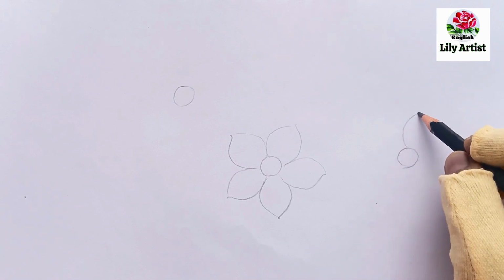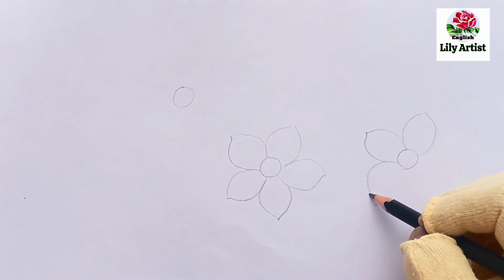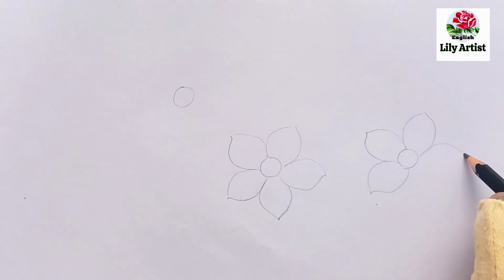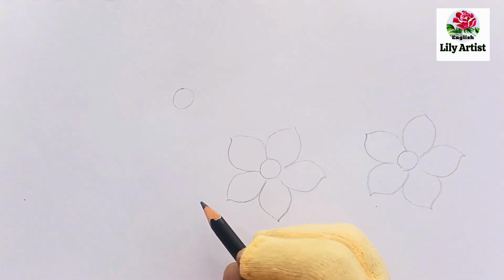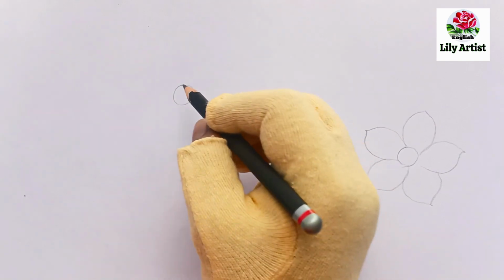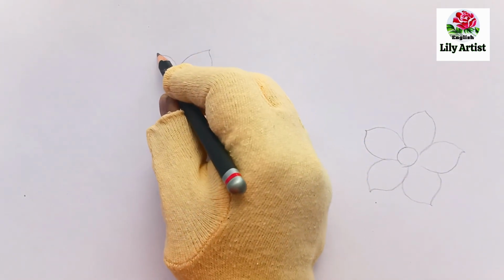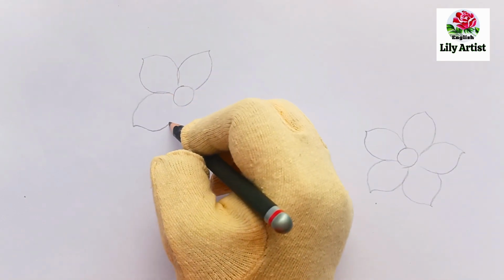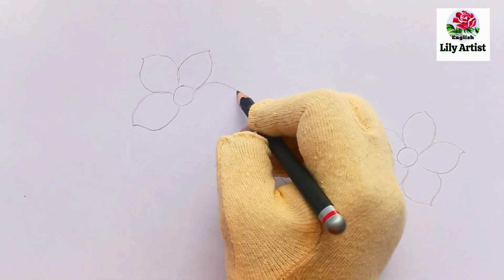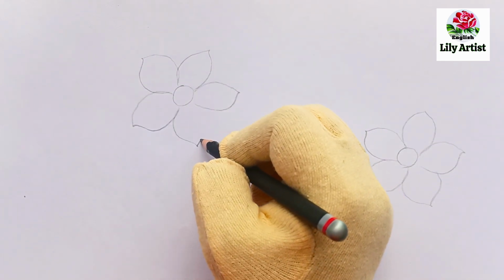Here I have started drawing the flower first, and then step by step I will connect it. I am drawing a five petal flower. You can say pentamerous, and this is how you are going to draw the petals. It is not necessary that all petals are exactly the same. They can differ. It's okay.